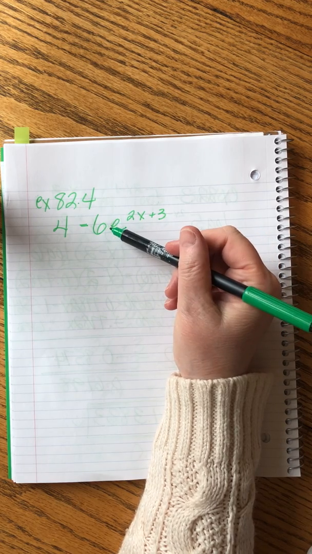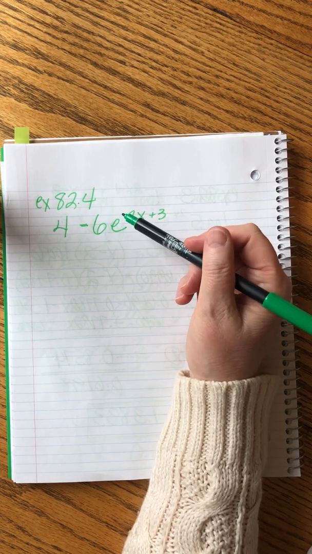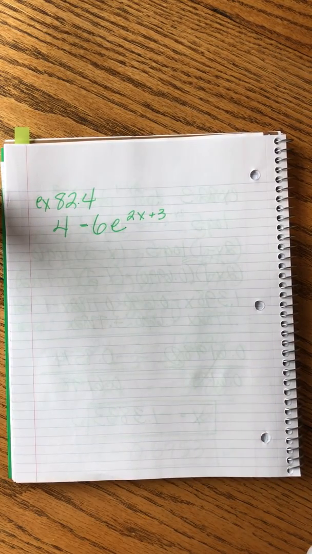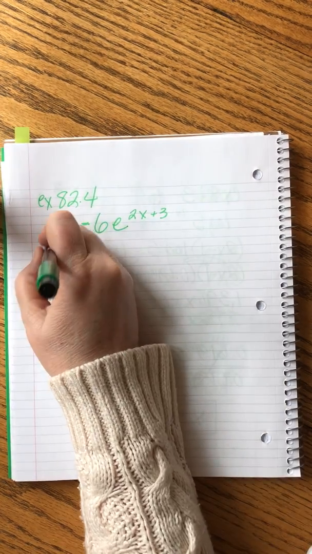We see the e, so that makes me think, oh, well, taking the natural log probably makes a little more sense. So we will take the natural log of both sides.